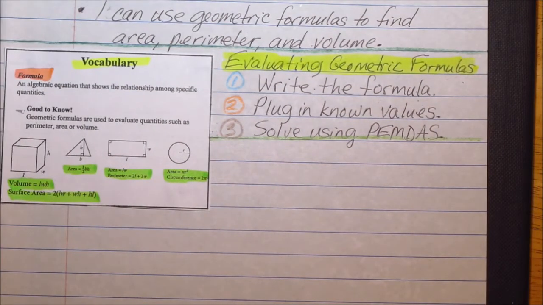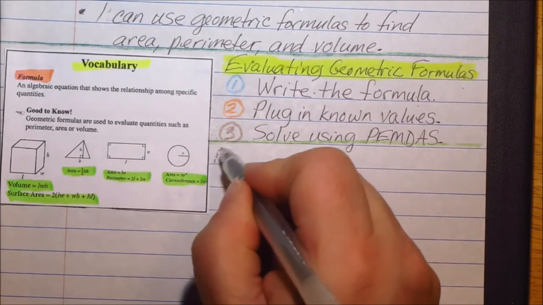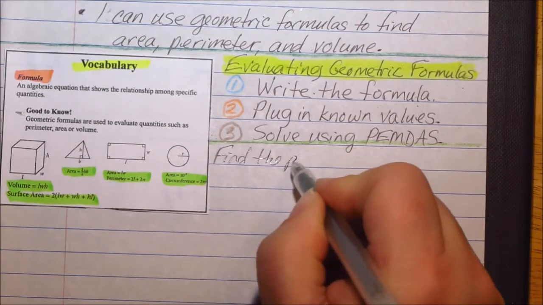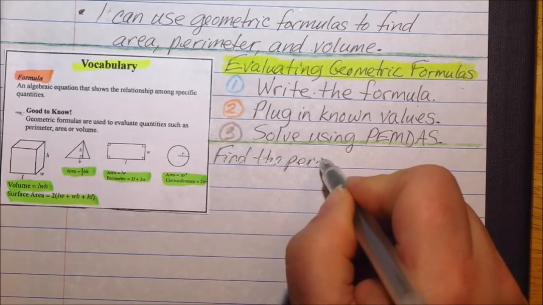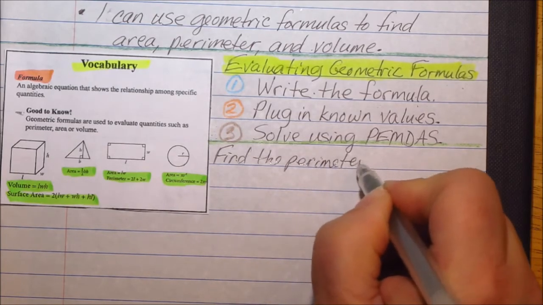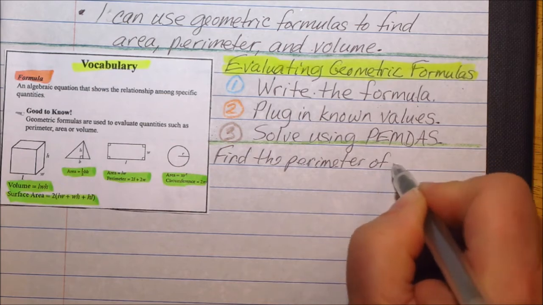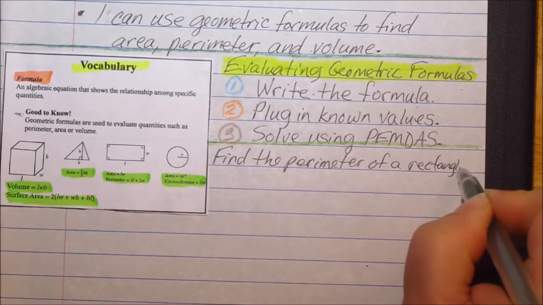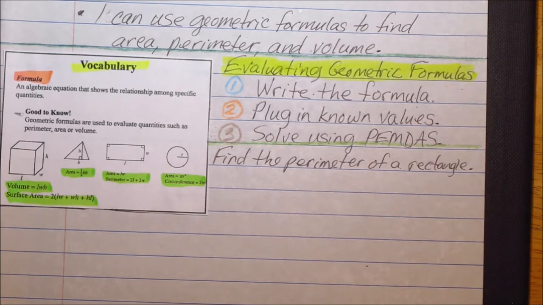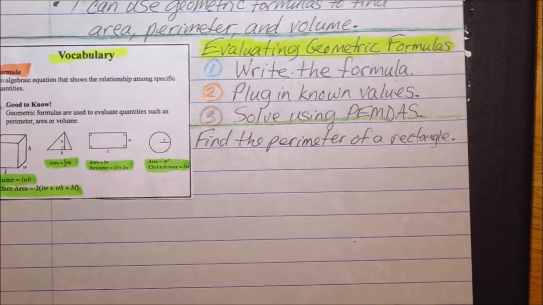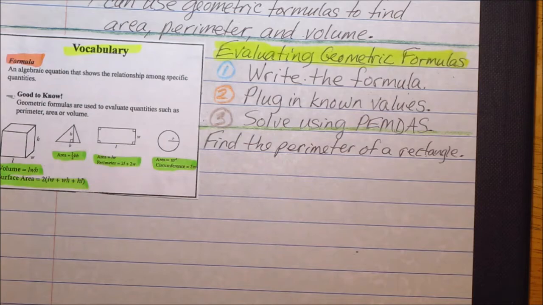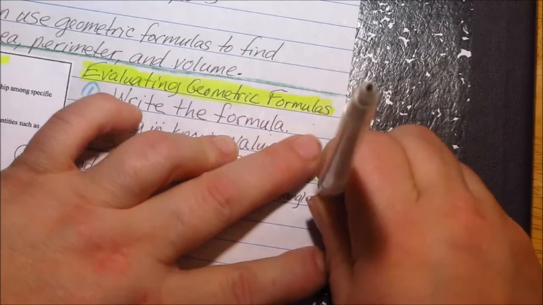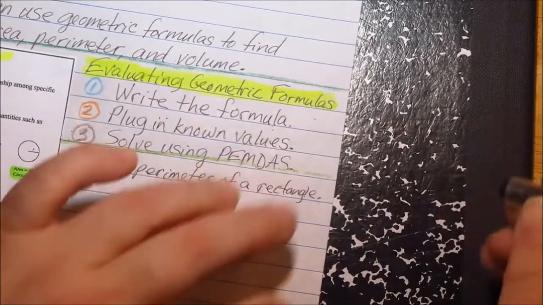Okay? All right, so find the perimeter of a rectangle. Now, like I said, I know you guys already know how to find a perimeter by just adding up all the sides. But now we're going to get a little bit more sophisticated and use a formula to do that, not just adding up all the sides.